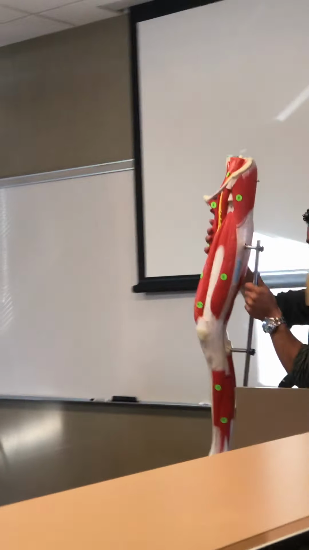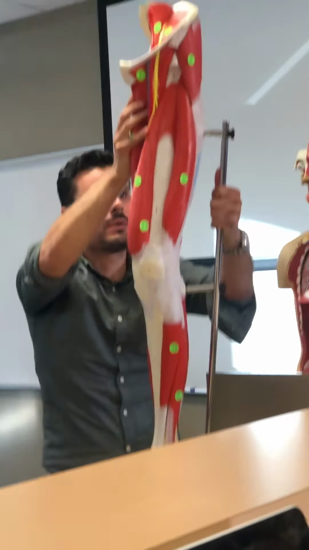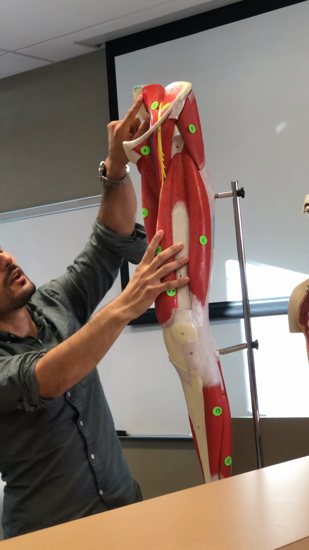as we pull these muscles off, we begin to see the beginnings. You can kind of see it here. You guys see here? What is that?